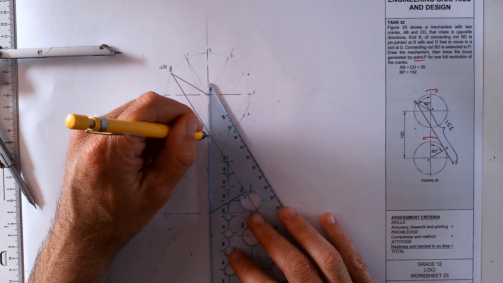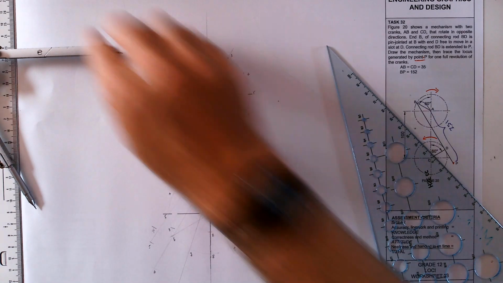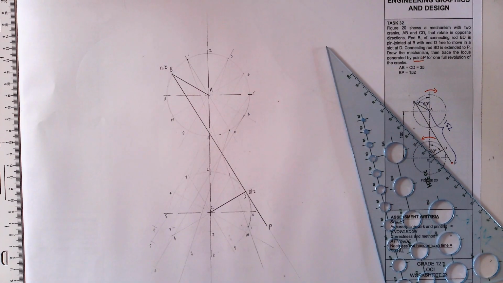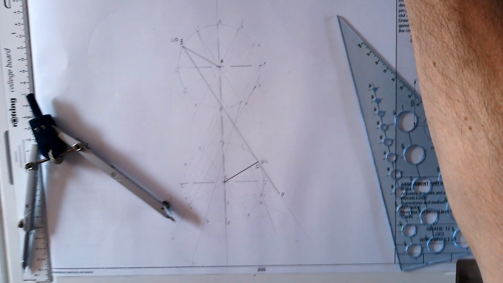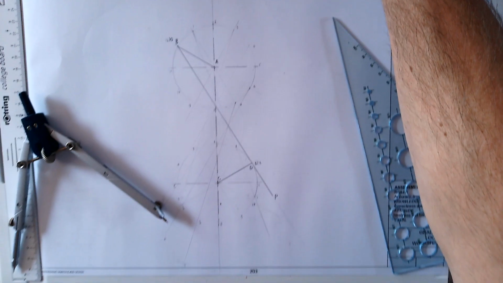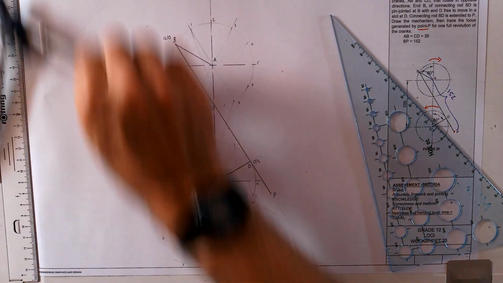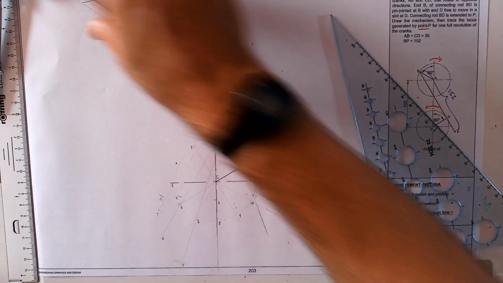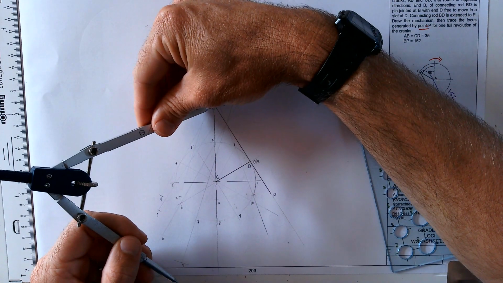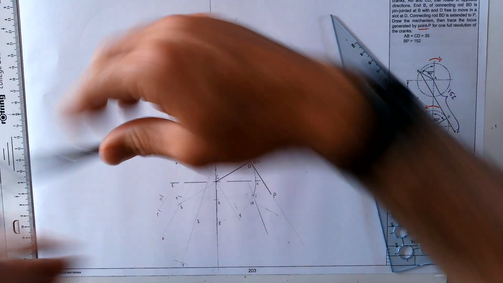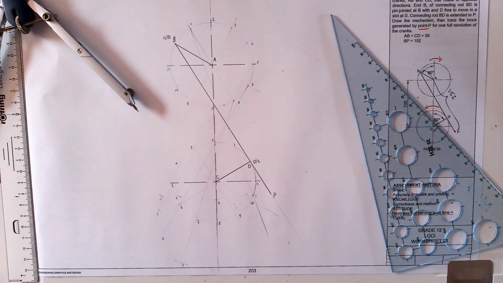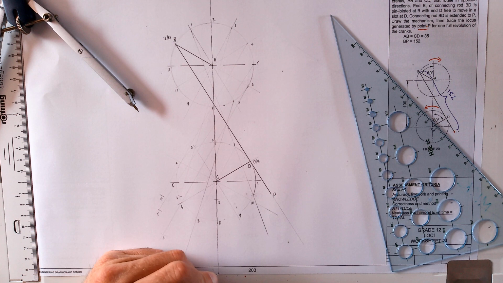Just going to extend that for reference sake. This is going to go a little bit longer than I initially anticipated, so I should have started a bit further at the top. Remember, you'll get a starting point in an examination or a control test. 8 through 8 is right at the bottom of the page, so my 8 is going to be over there.